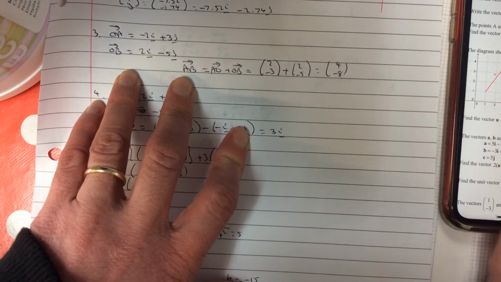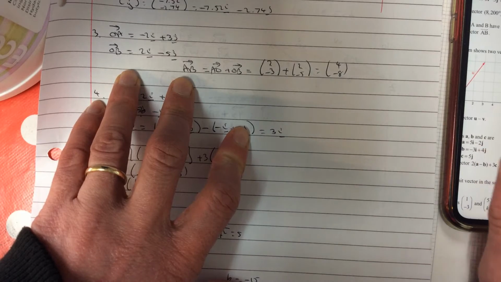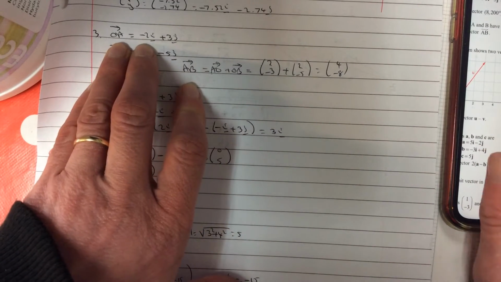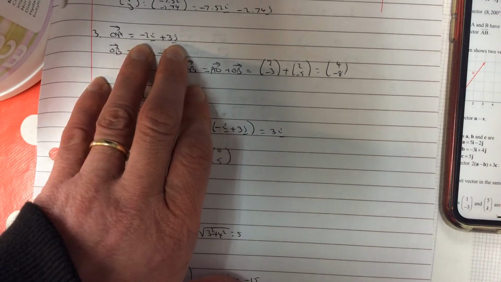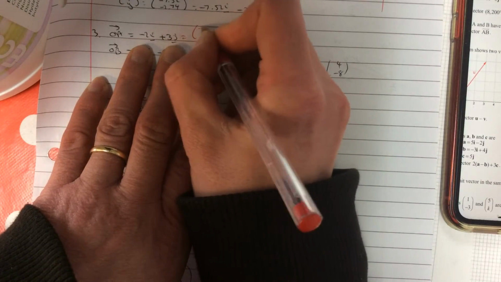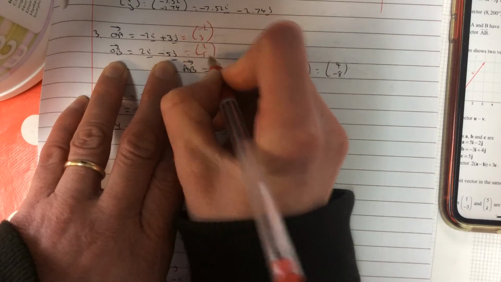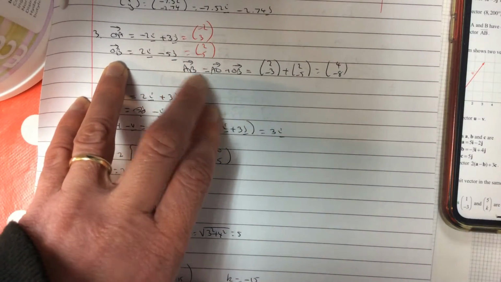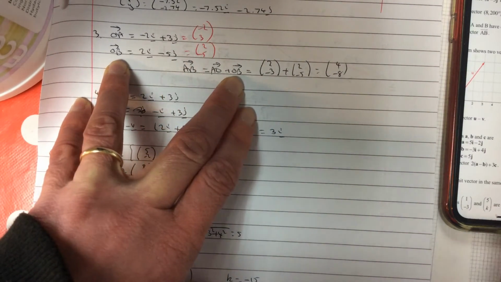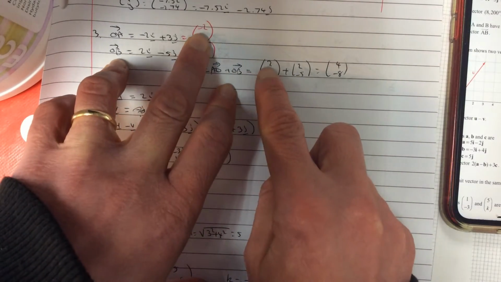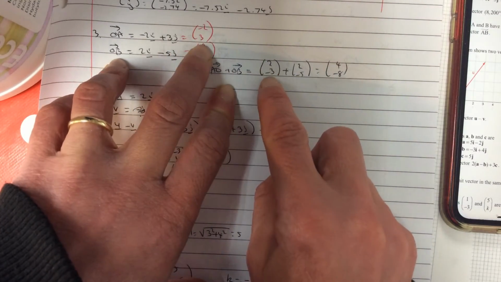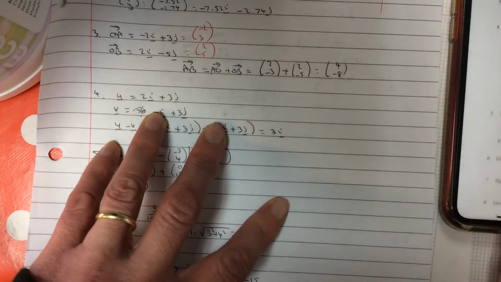Question 3. First thing I'm doing is writing them as components, or position vectors, O to A. I'm taking those coordinates out. So you could write it like that, or you could write it in the more normal way, O to B, or write it like that. A to B, go through O. So it's AO, add OB. AO, do it the other way around, so it becomes positive, that becomes negative, and then just add them.